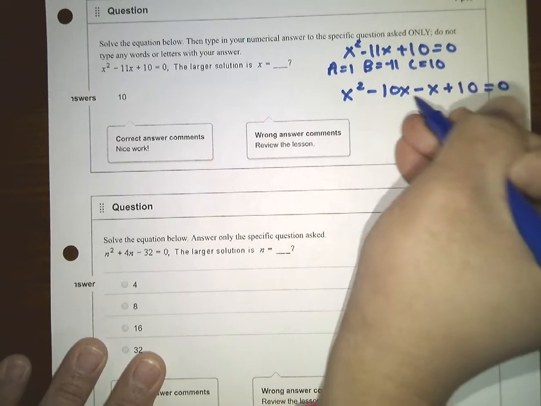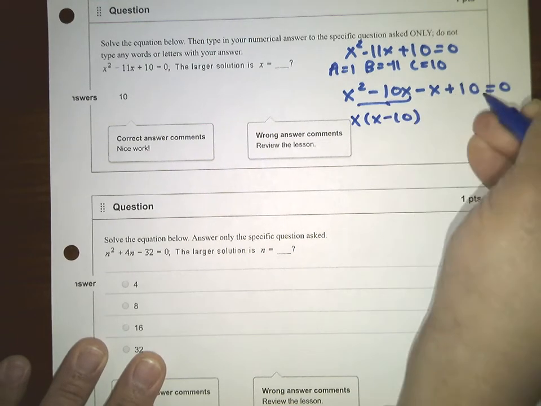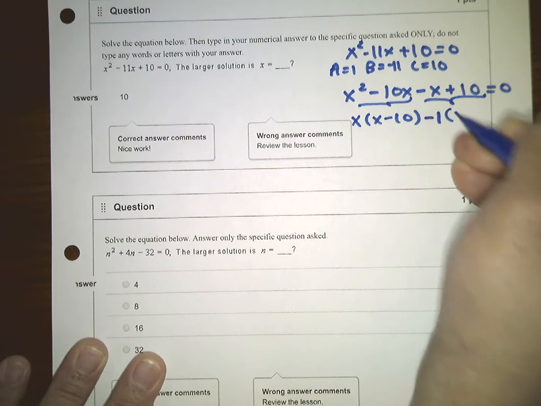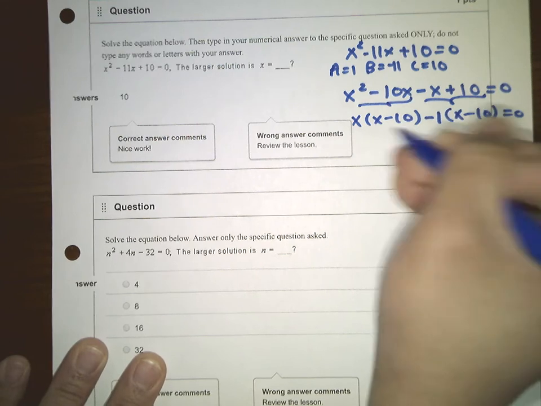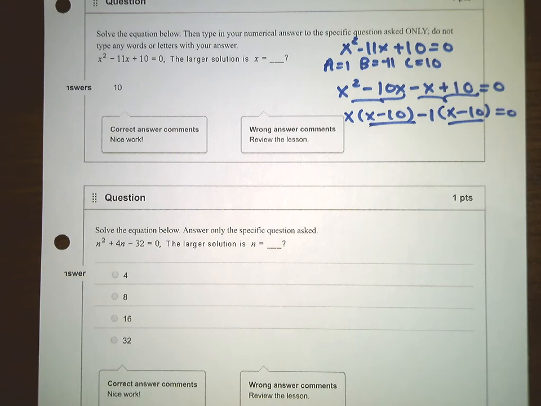And then I'll factor out from these first two terms an x, so x times x minus 10. From these two terms a negative 1, so negative 1 times x minus 10 equals 0. Remember, I want these two sets of parentheses to be the same so that I can factor out the GCF, which is x minus 10.